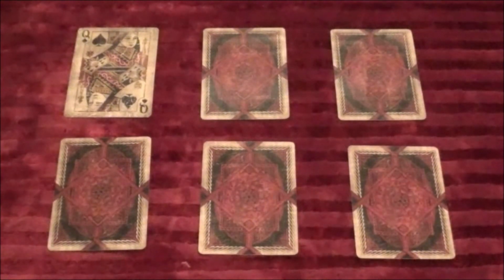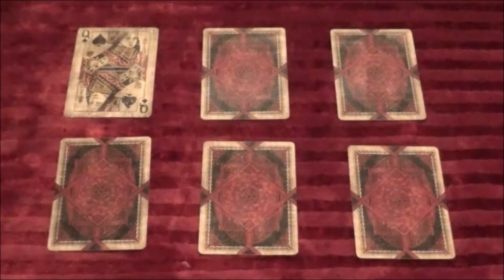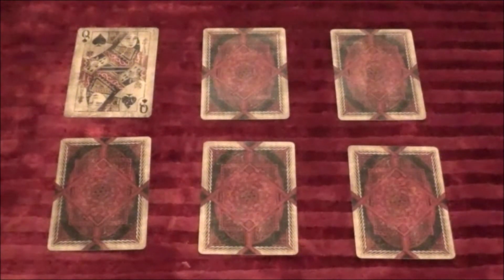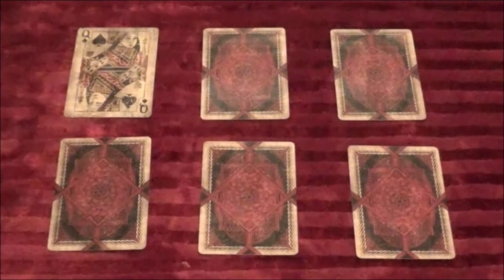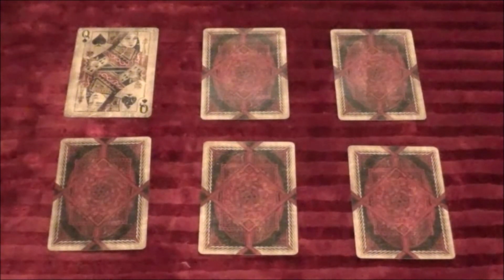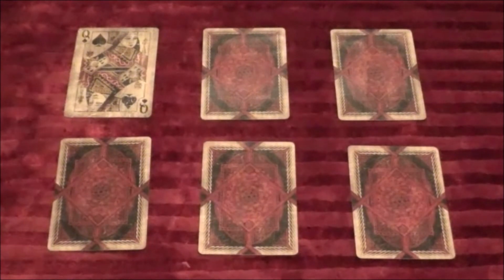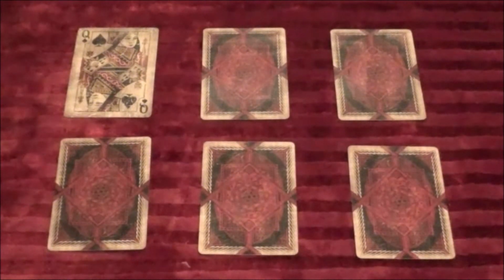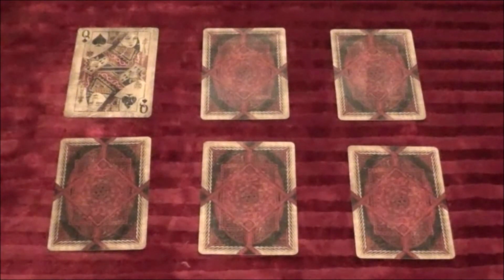Now, the Queen of Spades can represent somebody who's divorced or separated, right? So it's acknowledging a separation, right? Jeff and Larry have had a falling out, and according to Jeff, they have not spoken in 10 years at least, right? So here we have a separation, and in some regards, it can be like a divorce, right?